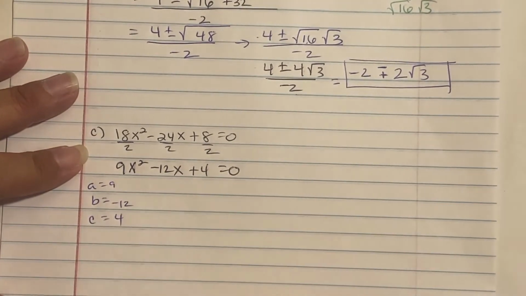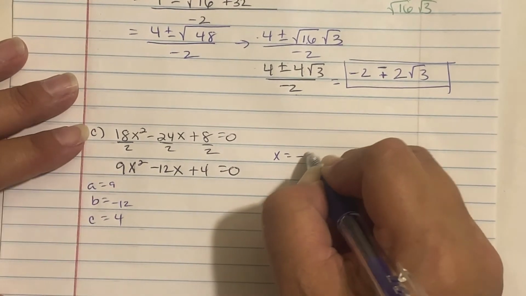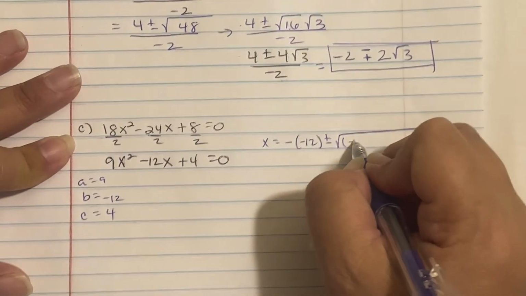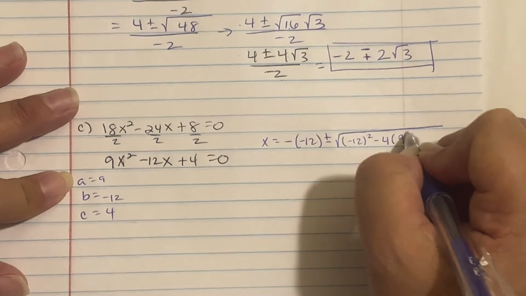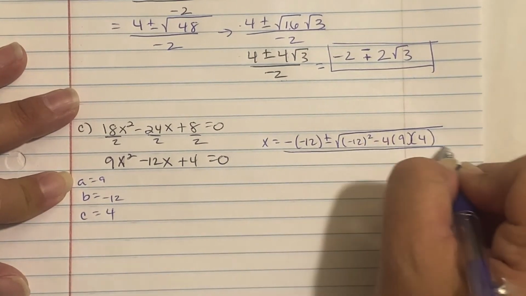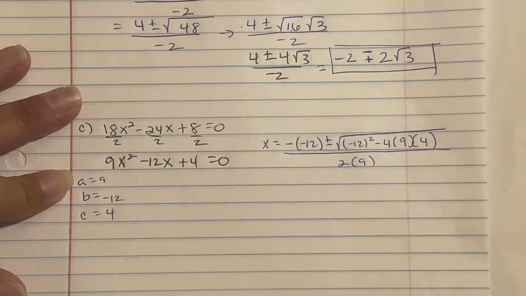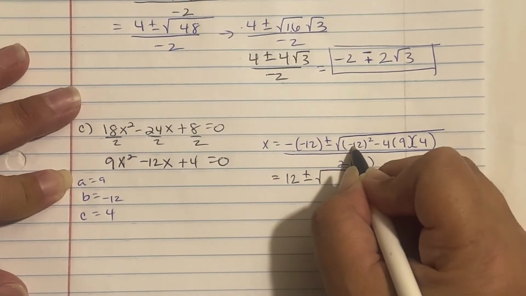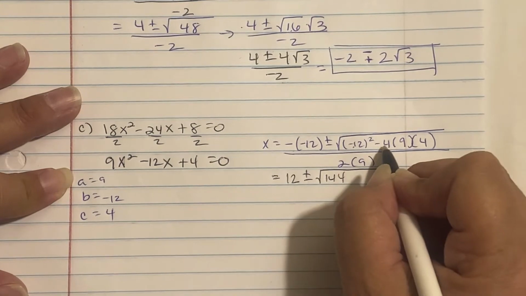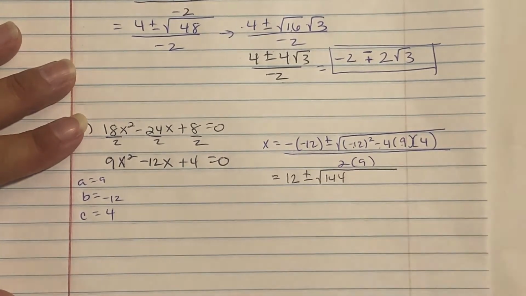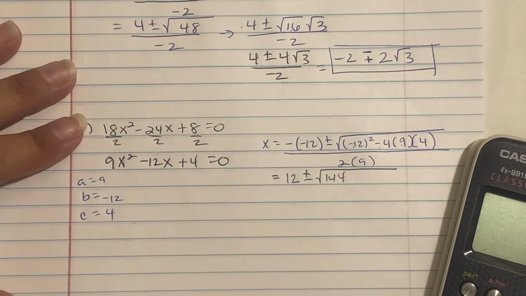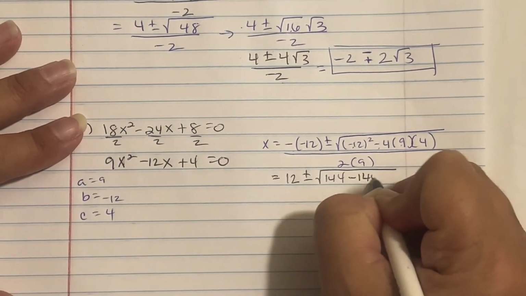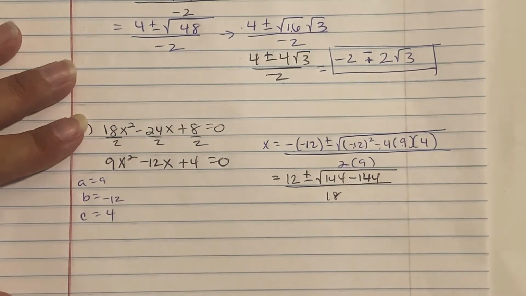So x equals negative B, which is -12, plus and minus the square root of B, which is -12, squared, minus 4 times the A, which is 9, times the C, which is 4, all over 2 times your A. So we have negative, which makes it positive 12, plus and minus the square root of -12 squared, which is 144, minus 4 times 9, which is 36, times 4 is 144 as well, but it's a minus sign, so it's -144, all over 2 times 9, which is 18.